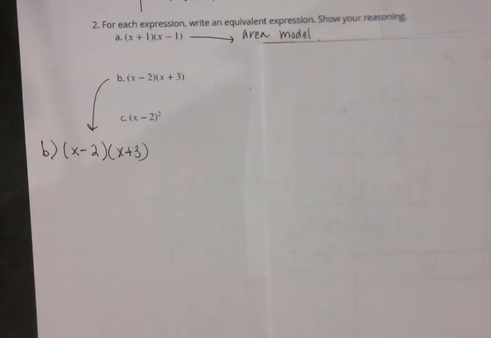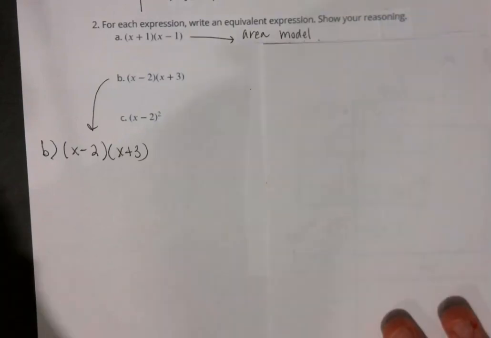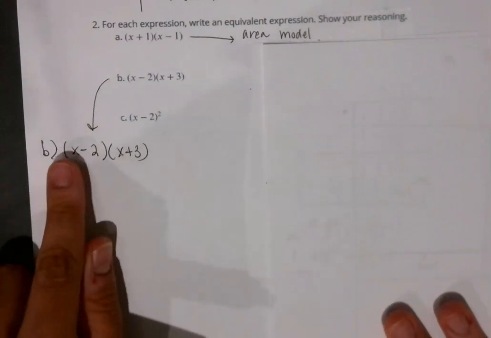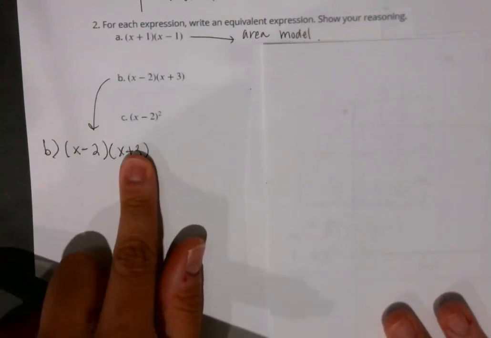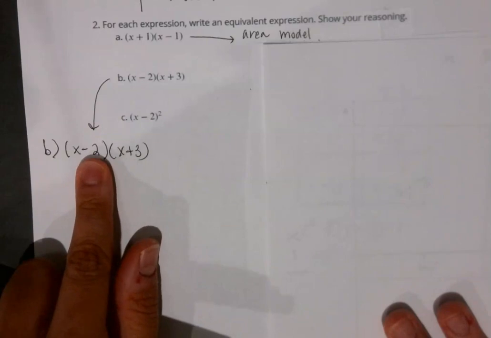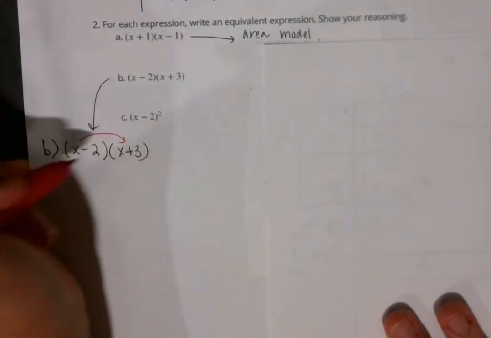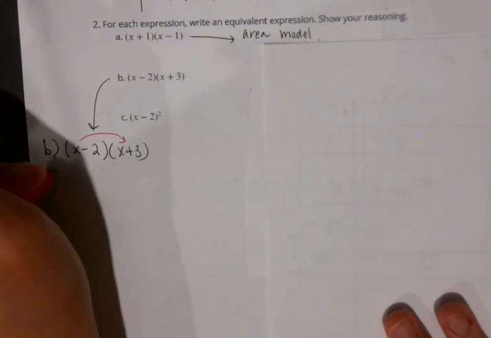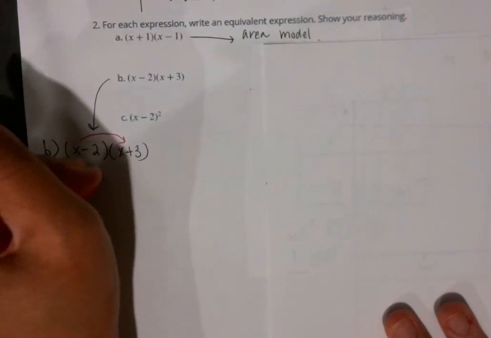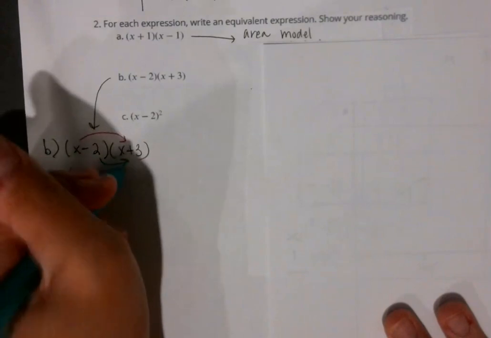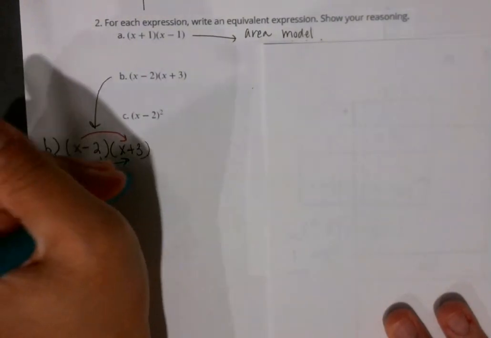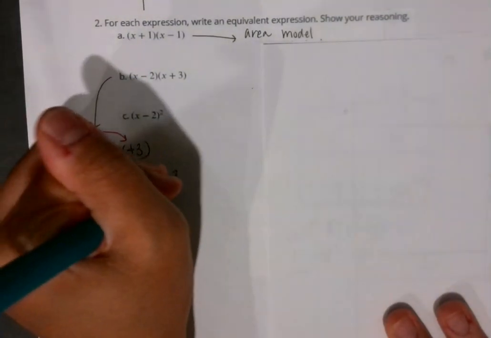A third way that students may solve this is by using the distributive property. There actually are two ways to do distributive property here, and one of the ways is to distribute the x to the entire second parentheses and distribute the negative 2 to the entire parentheses. What this looks like is the x gets multiplied against the entire parentheses, so this becomes x times x plus 3, and then we'll multiply the negative 2 against the parentheses, so it'll be negative 2 times x plus 3.